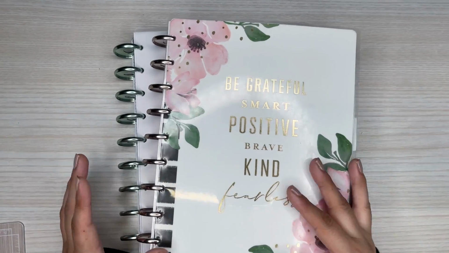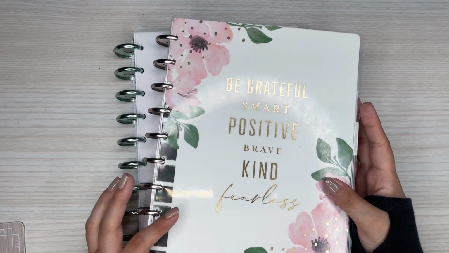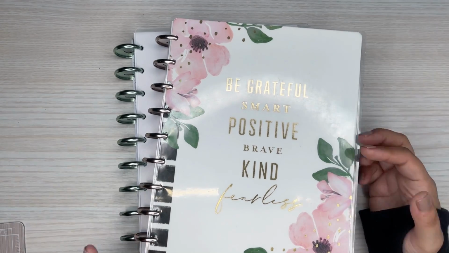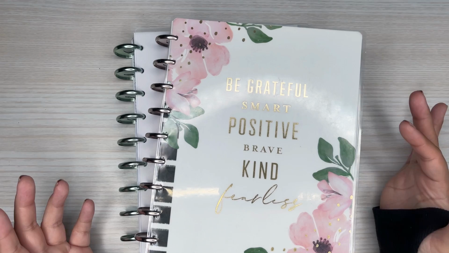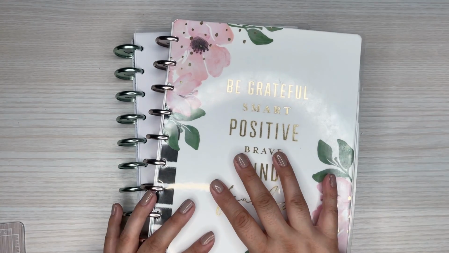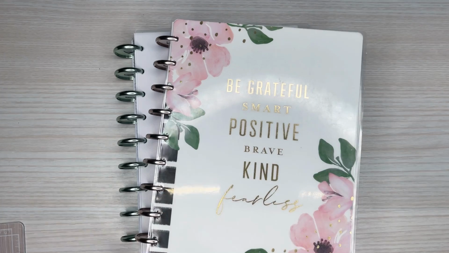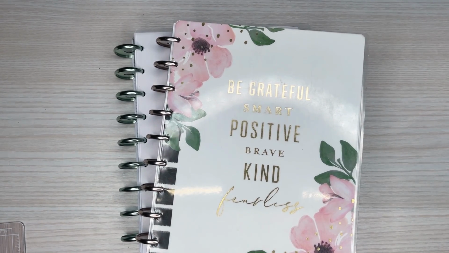So I'm going to go over how I come up with some themes for my planner spreads. I do decorate a lot of planners, so I'm just trying to always keep it fresh and different. But then also I do a lot of similar things that I've done in the past. So I'm going to go over some of my favorite themes that you could probably incorporate into your planner and you can start doing now.